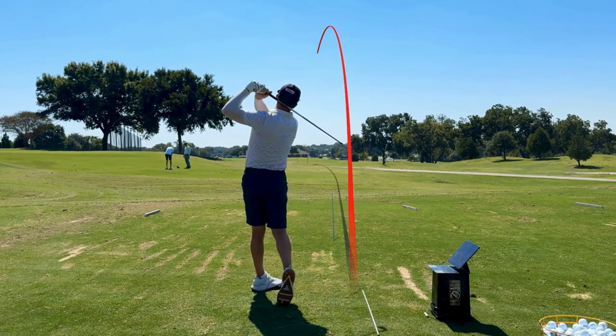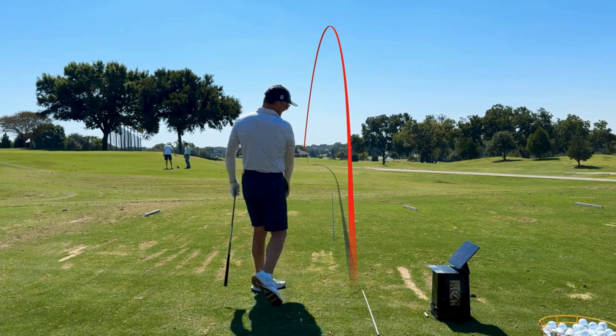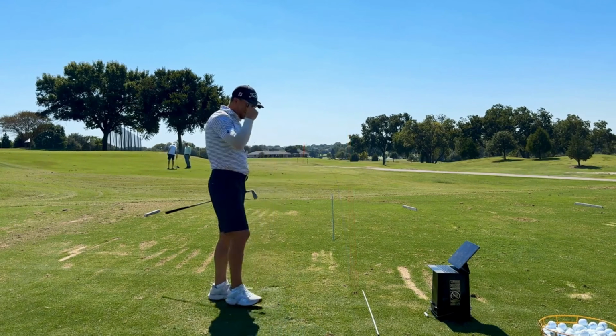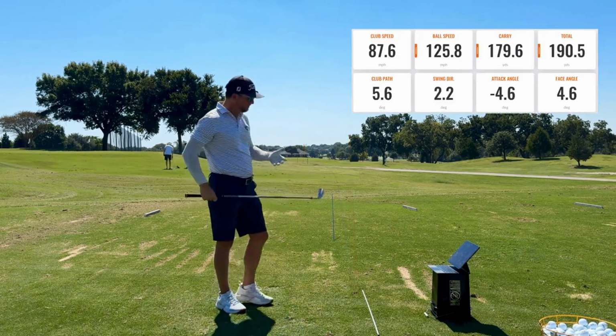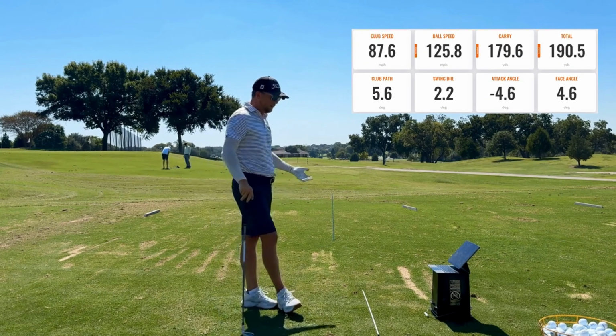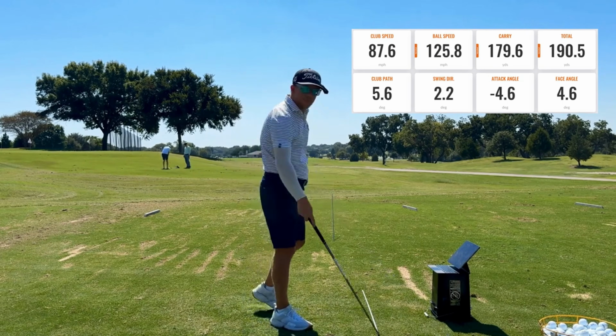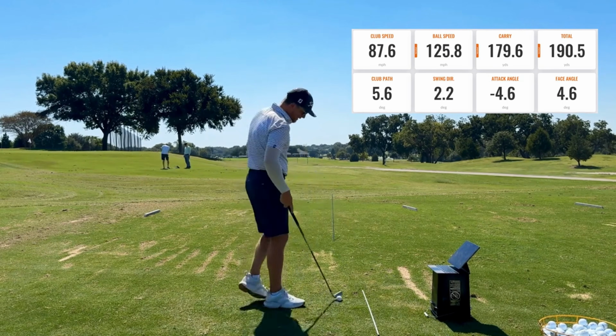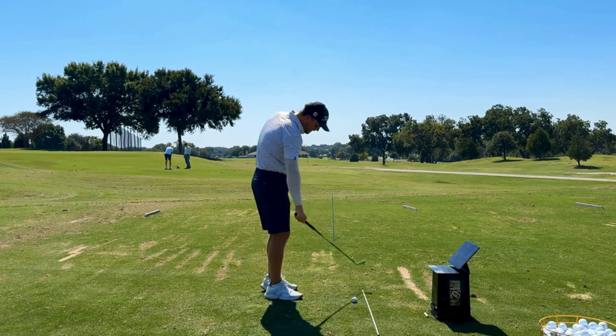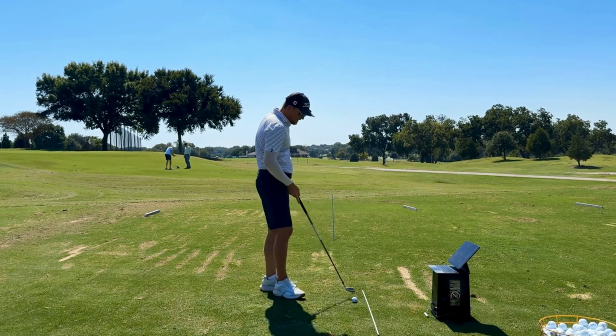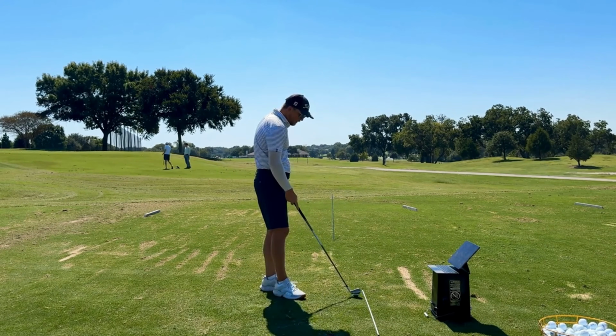That one was a little better. 88 club, 126. Again, club path is 5.6, face is 4.6. So it's not going to be a lot of curve to the left. Just going to start a little bit right and curve left. Remember, the ball is going to start a majority of the time where the face is aimed, and it's going to curve off of the path.